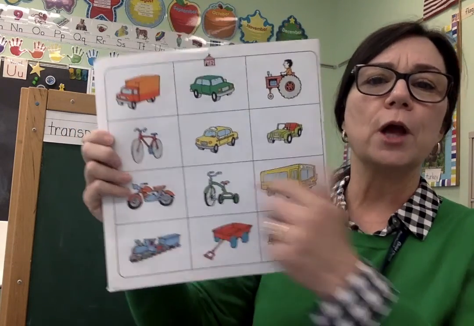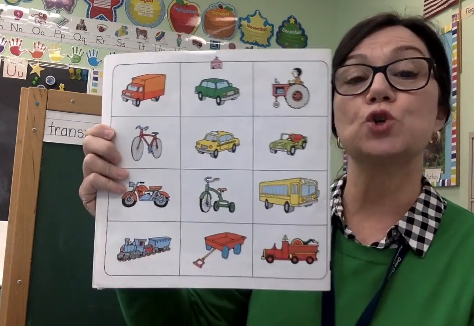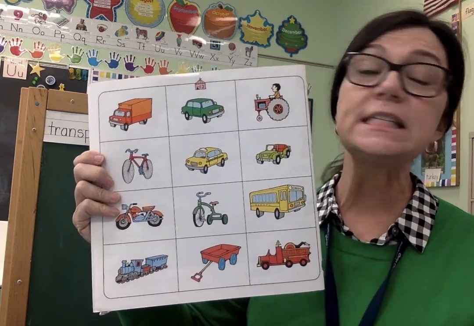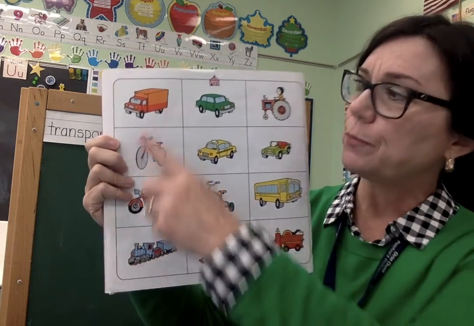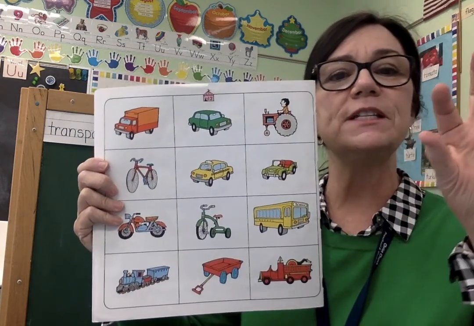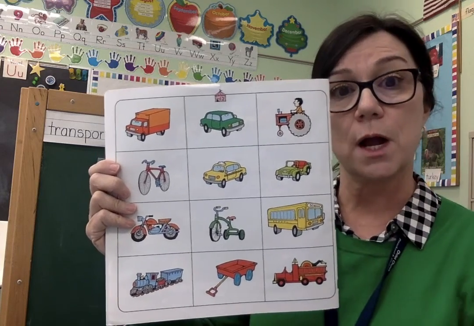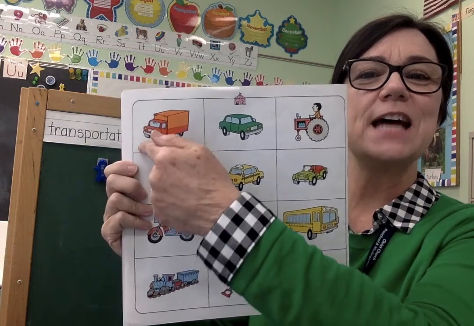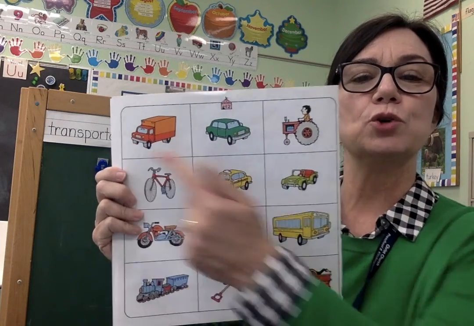All right, we're going to go back and look at our forms of transportation. If it begins with T, we're going to circle it. If it does not, we're not going to do anything. So the first one was truck. Watch me tap that first sound. Truck. Truck. Does that start with T? Yep, it does. So we're going to circle the truck.